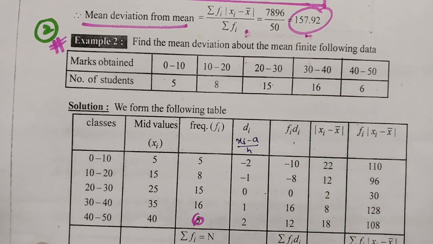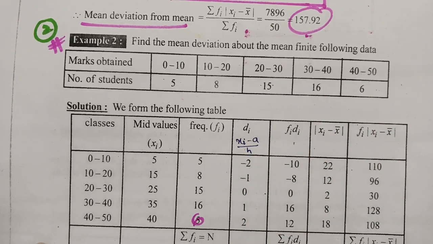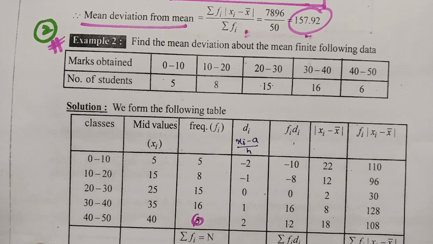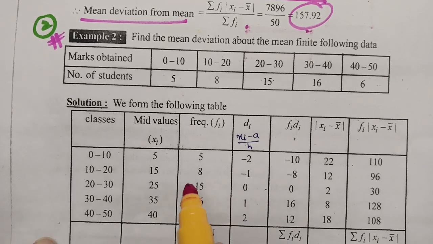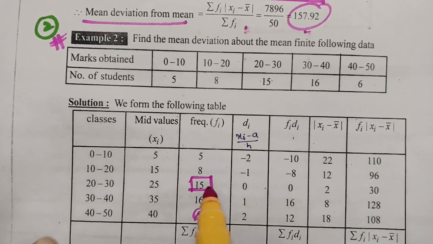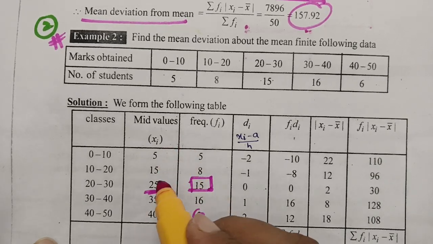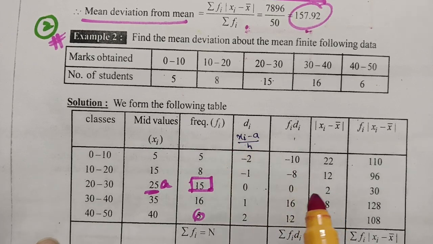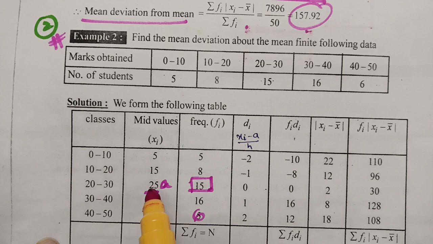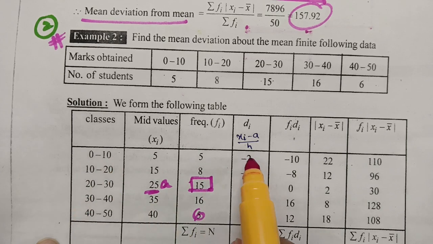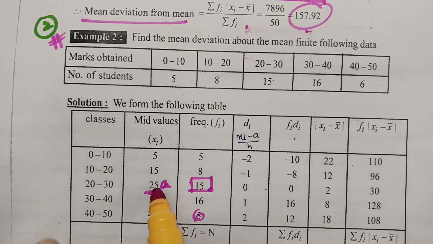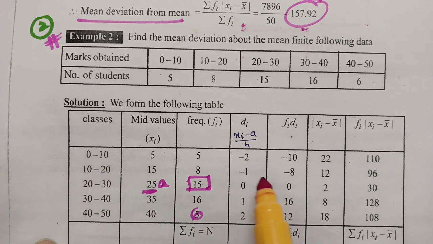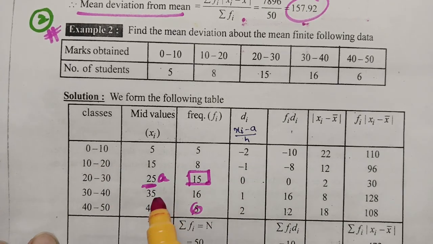And now we have to find out di. So how will we get di? Here the highest frequency value is which one? 15. 15 is the highest frequency, and opposite to this we have to take a, small a. And now xi minus a by h. What is x here? 5 minus 25, this is minus 20 by the difference 10, which is minus 2. Next one is 15 minus 25, this is minus 10 by 10, here it is minus 1. 25 minus 25 is 0.